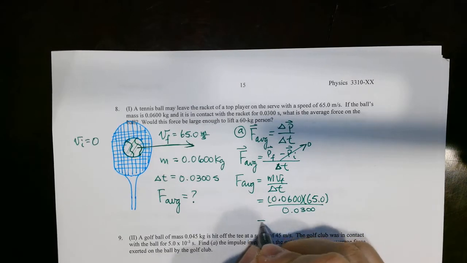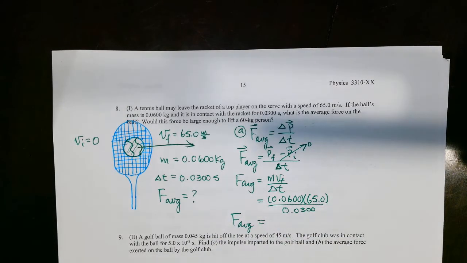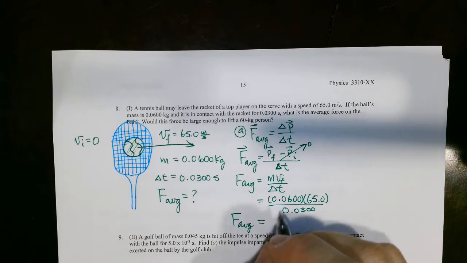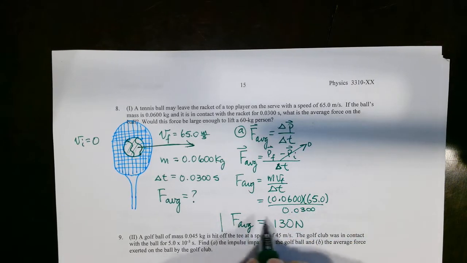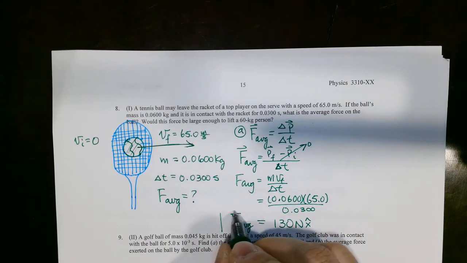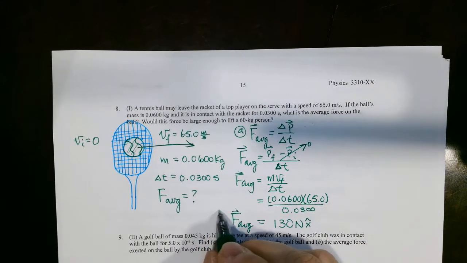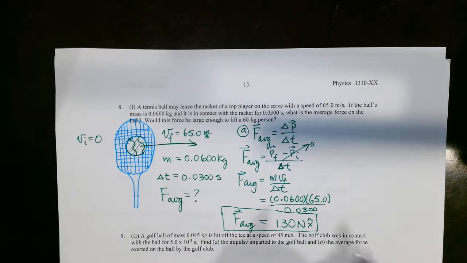All right, so if you work it out, my average force comes out to 130 newtons. And if you want, you could say in the positive x-hat direction, because force is a vector, so you could do it that way.